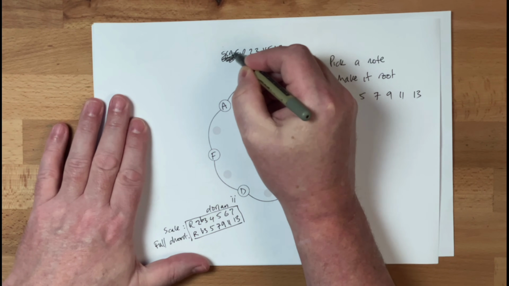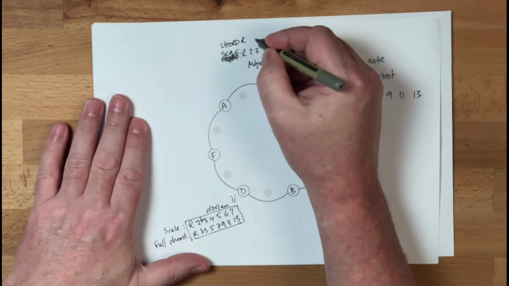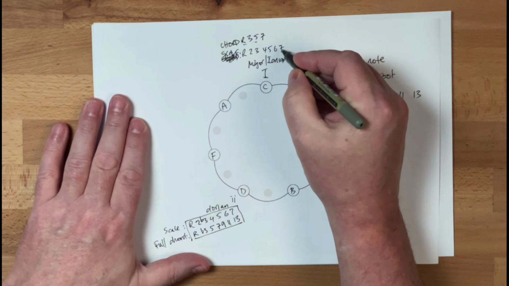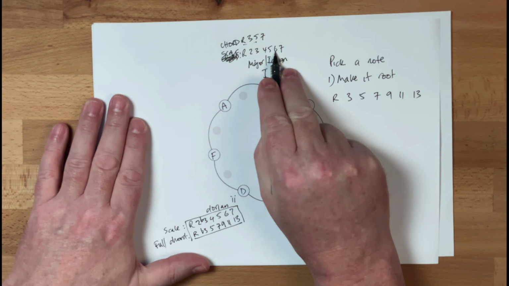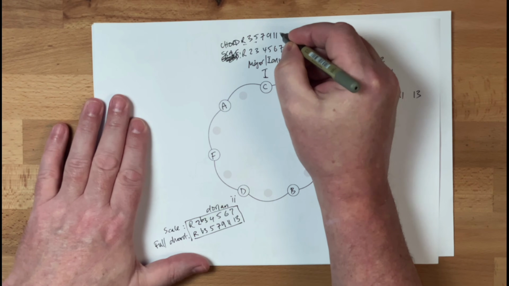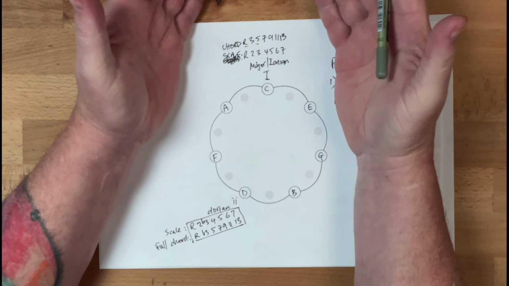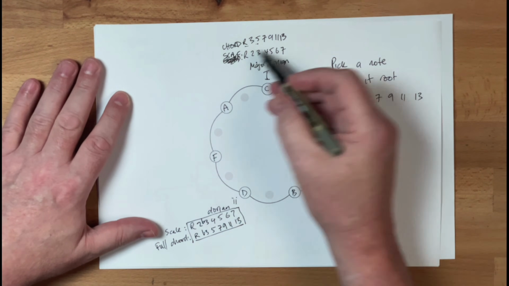The chord would be root, third, fifth. Okay, so there's the triad. We've got the 7th, and then look at the extensions. We've got a 9, 11, 13. Those are the notes that fit on top of that chord. And it doesn't matter which one you look at.